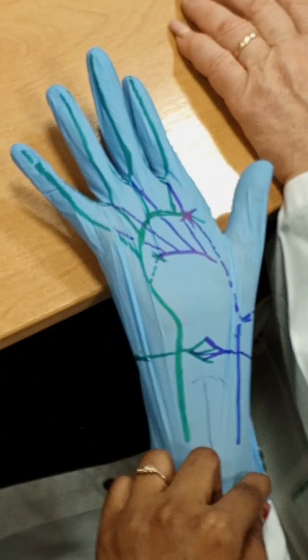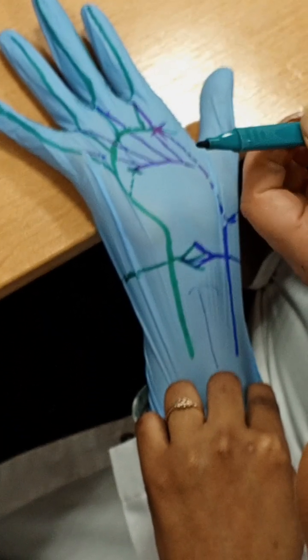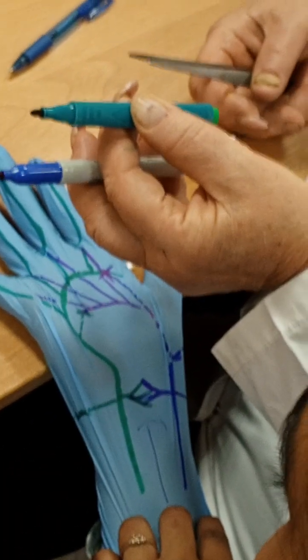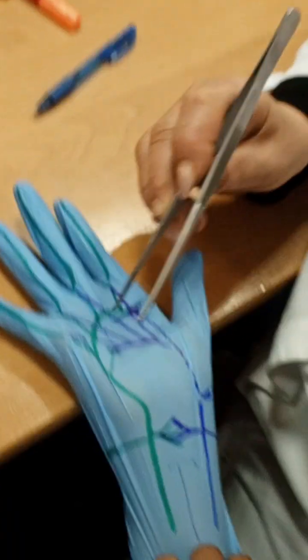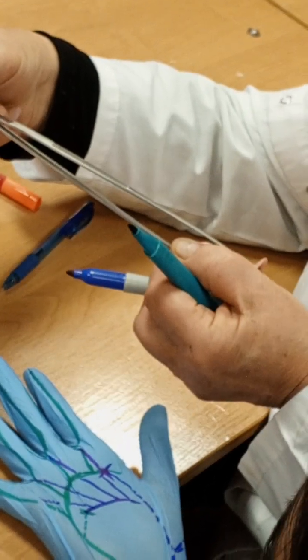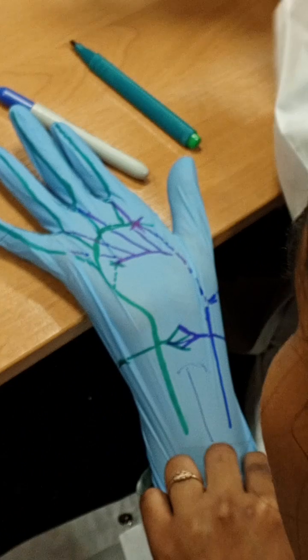Give me my forceps. Where did I put the forceps? This is the superficial palmar arc. Do you see? And this is the deep palmar arc. How are they placed? Parallel. Here begins the digital common and here begins the metacarpal palmar. They come into the fold and complete into one. And the digital propria begin from here.